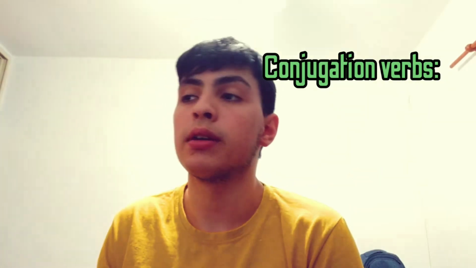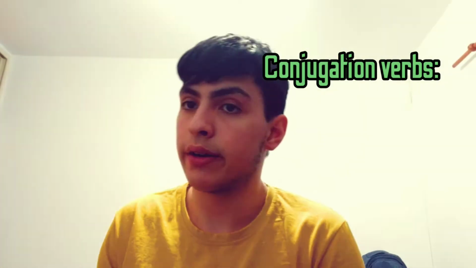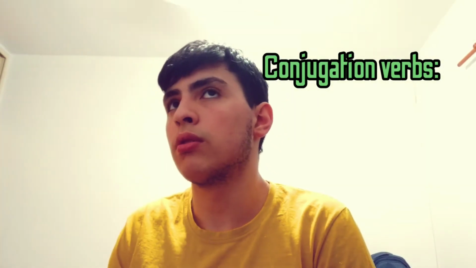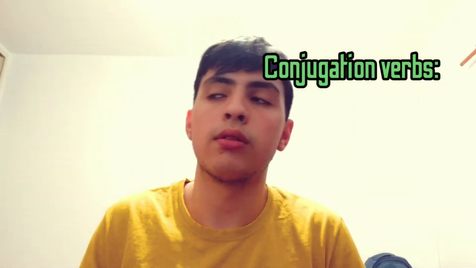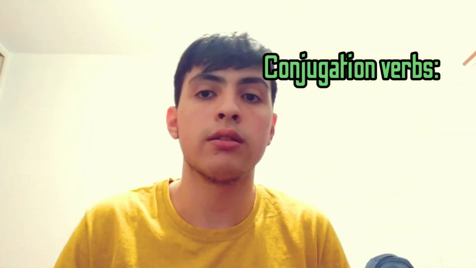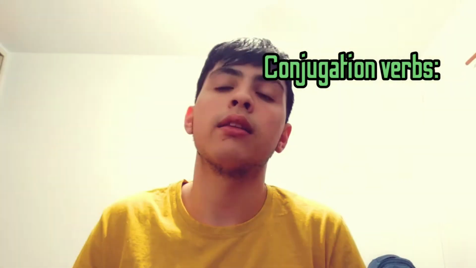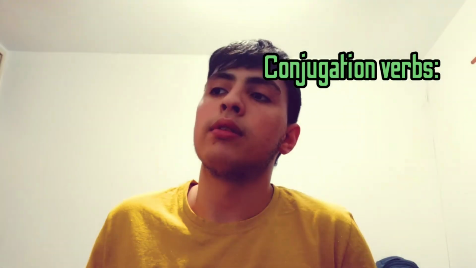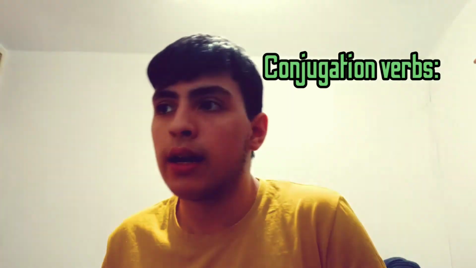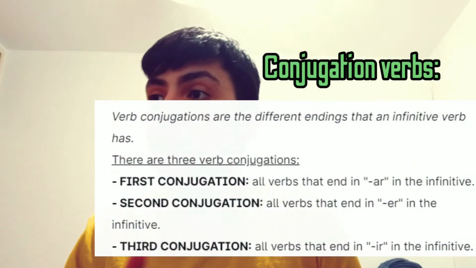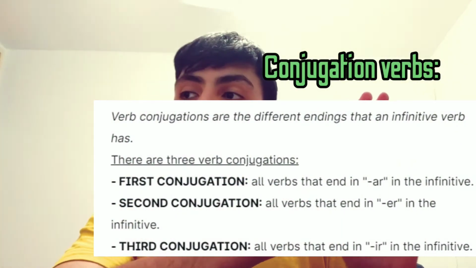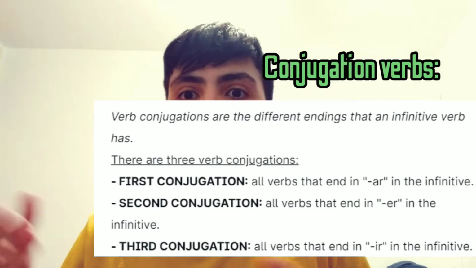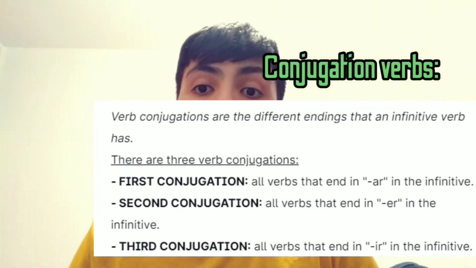One of the most important concepts when teaching and learning Spanish is conjugating verbs, helping your students understand how these words change with the tenses and use. Verb conjugations are the different endings that an infinitive verb has. There are three types of verb conjugations.